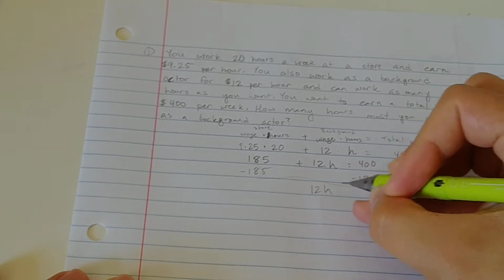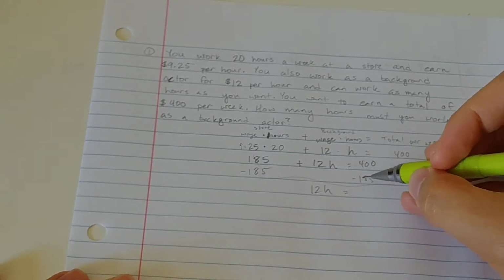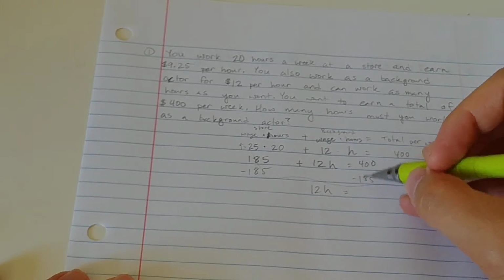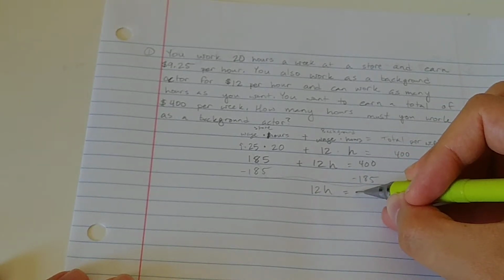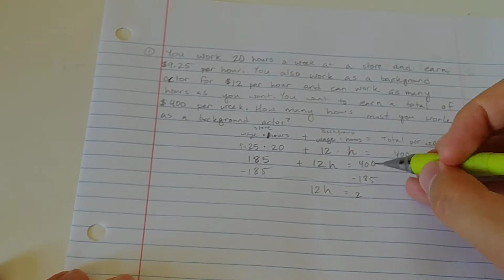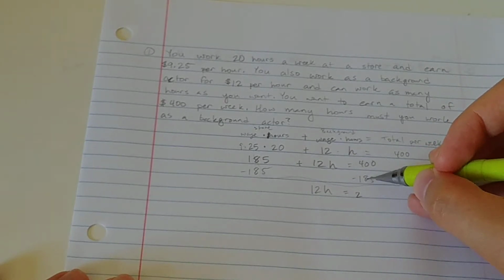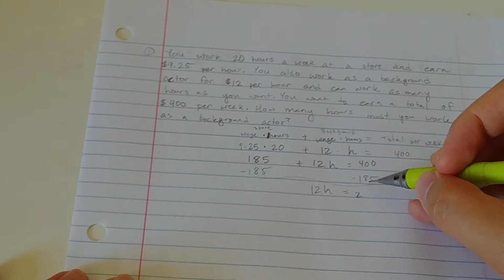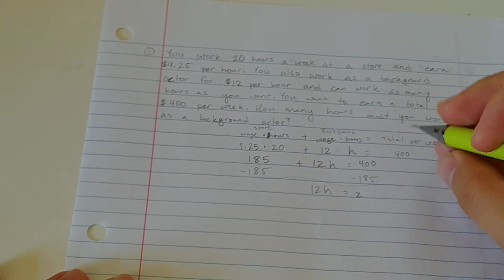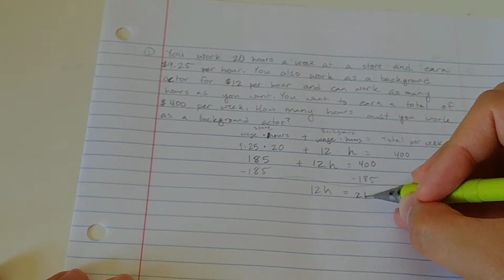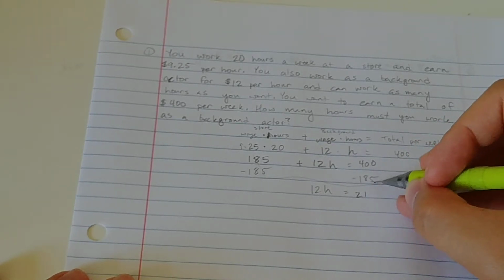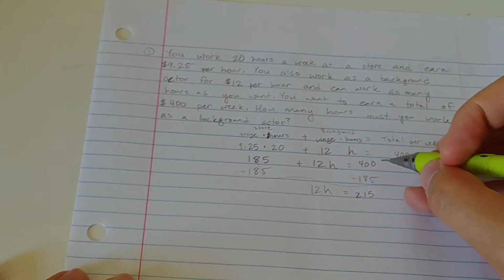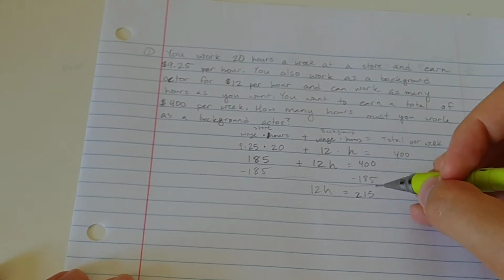Bring the 12h down, equals, and this is not 400 minus 200 would be 200, so this is going to be a little bit more than 200, so 200, and then 100 minus 85 is going to be 100 minus 80 is going to give us 20, but it's more than 80, so it's going to be 10, and then 10 minus 5 is going to give us 5. If that made no sense, then use a calculator.